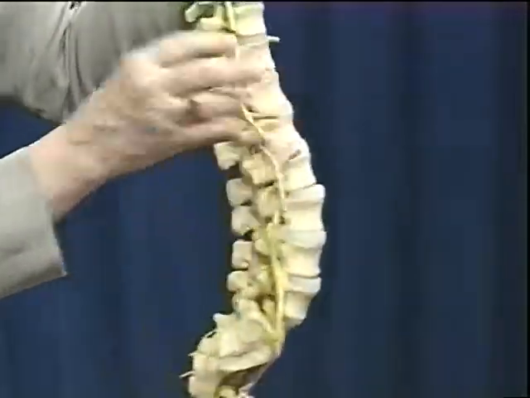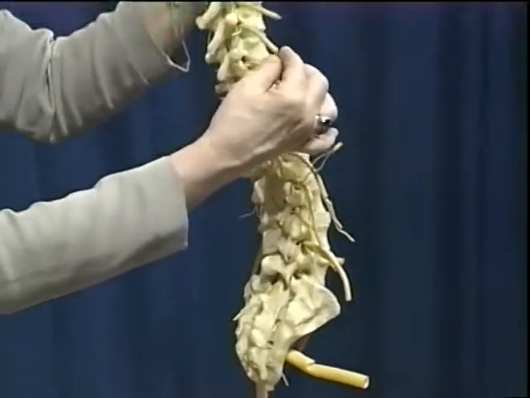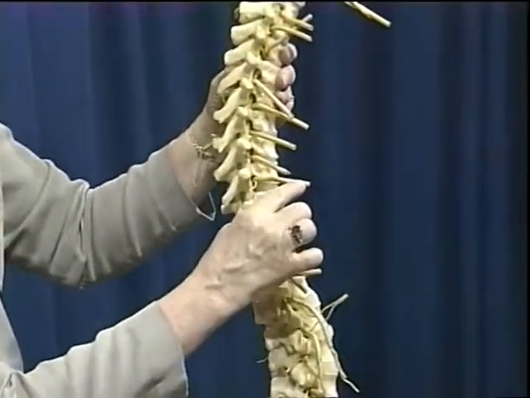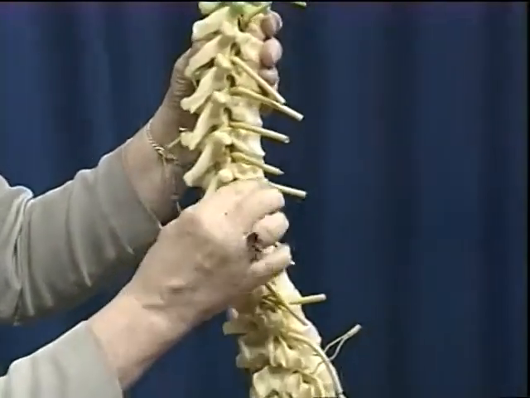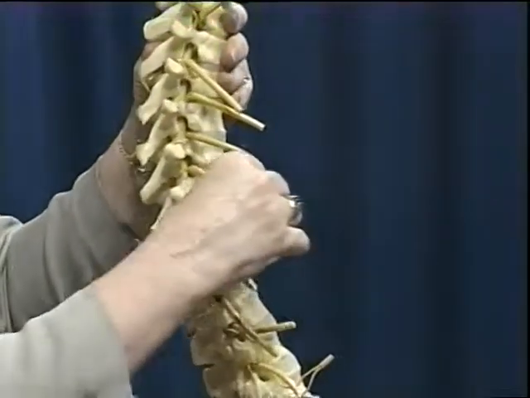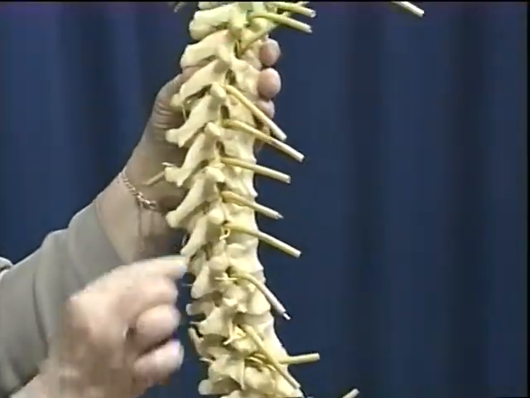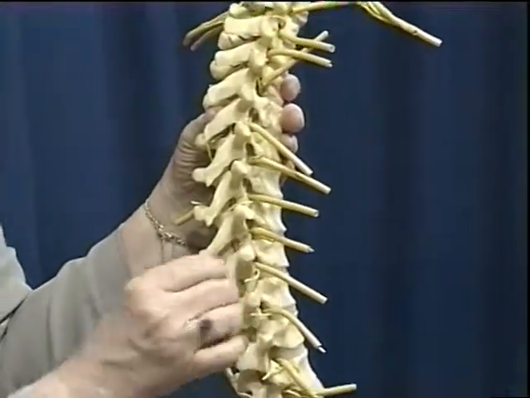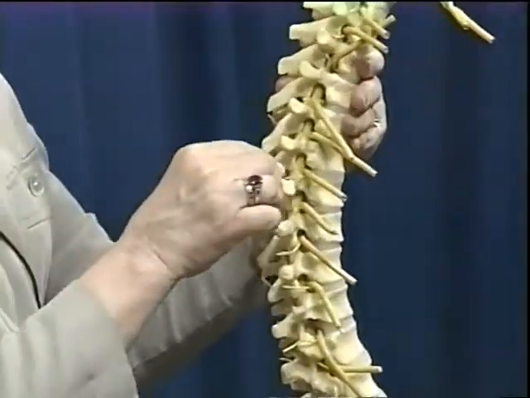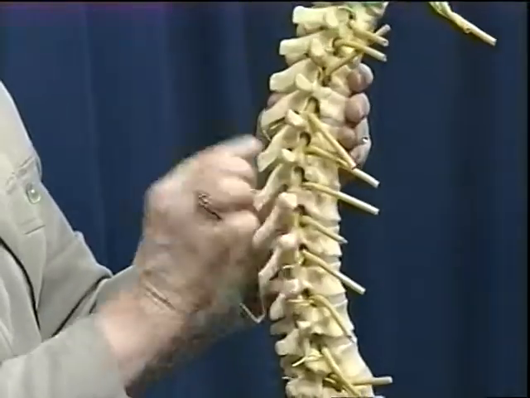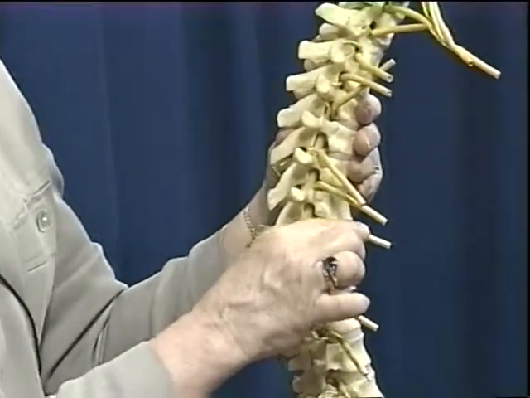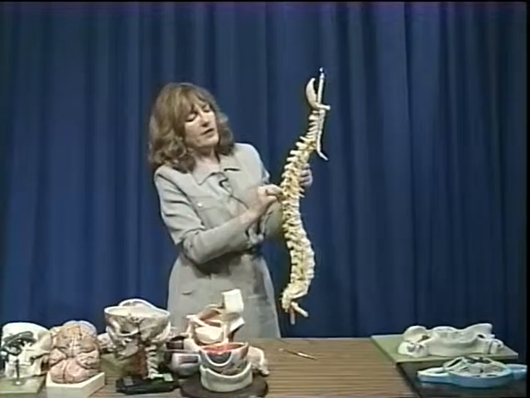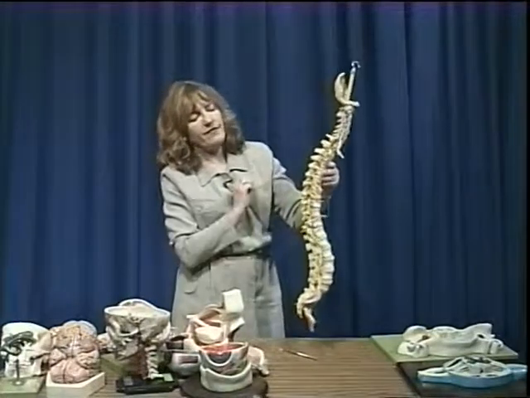Each of these spinal nerves has two parts. It has a ventral ramus, which is the thicker yellow wire on this model. That generally takes care of nerves going to and from the front of your body. This little nerve here is called the dorsal ramus. That actually goes to your back. And so the ventral ramus is half of the spinal nerve. The dorsal ramus is the other half of the spinal nerve.